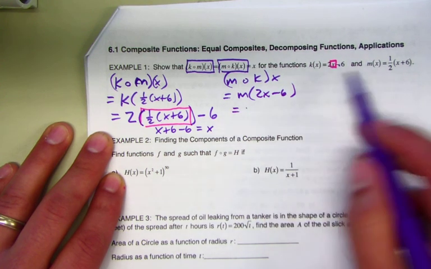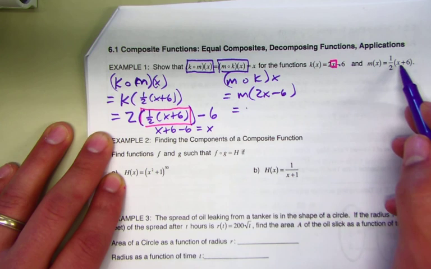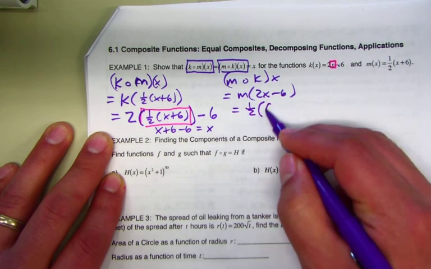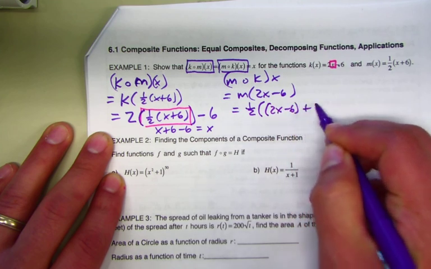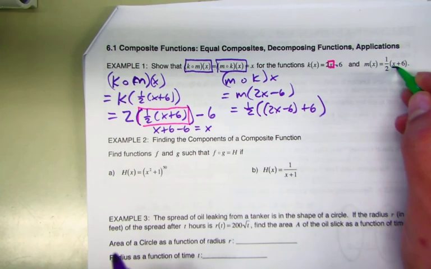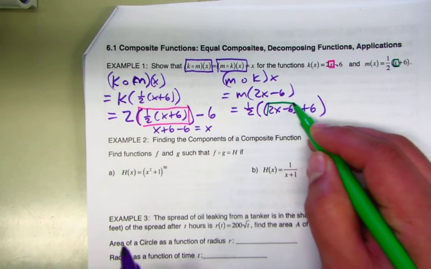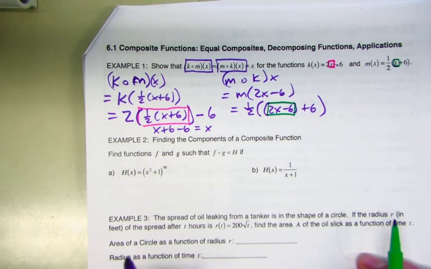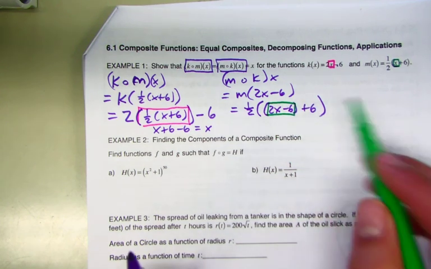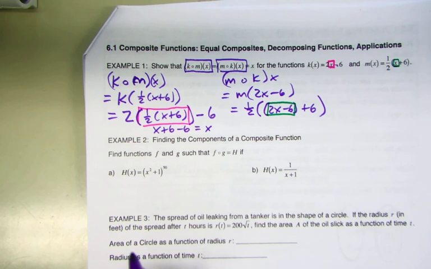And so now 2x minus 6 gets plugged into here, so we're going to have 1/2 parentheses 2x minus 6 plus 6. So this little guy here, this x, got replaced with that, because that's what we're plugging into it. Does that make sense? I know it gets kind of overwhelming sometimes with all the parentheses, but if you think of x as your input and that you're allowed to input functions, numbers, it doesn't make a difference, then this should be all right. Okay.